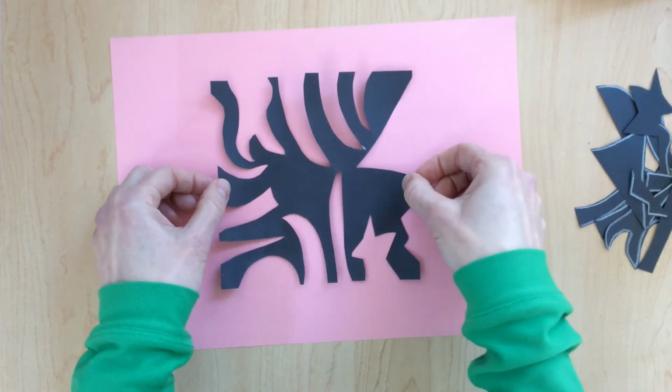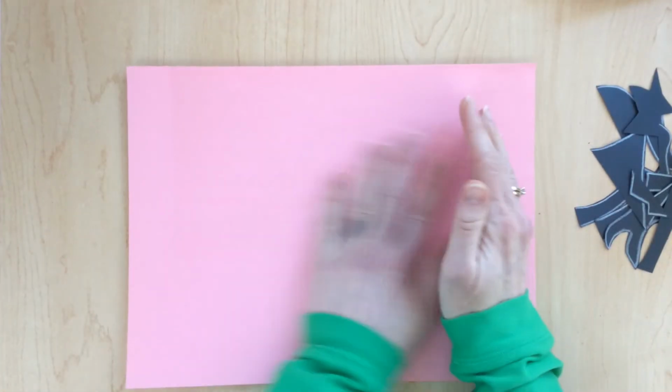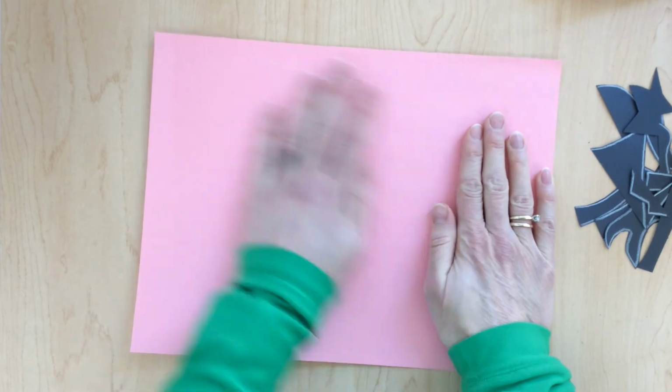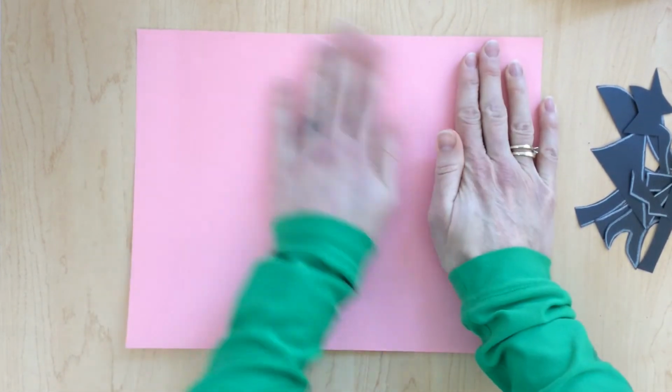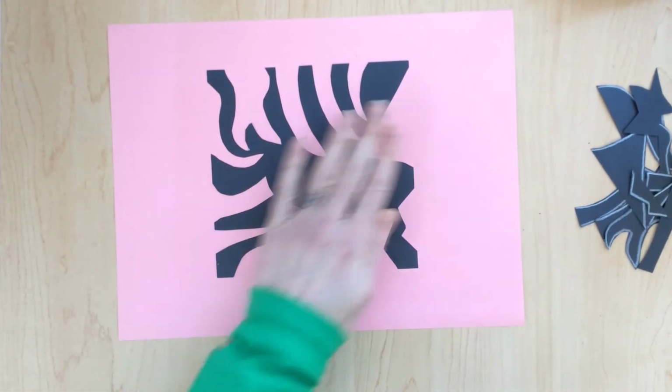And then flip it over, press it down gently from this side, and then flip the whole thing over and press it really good from the opposite side. This way your fingers don't get caught on the little pieces of black paper and rip it.